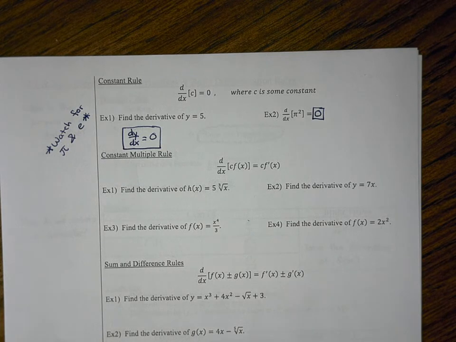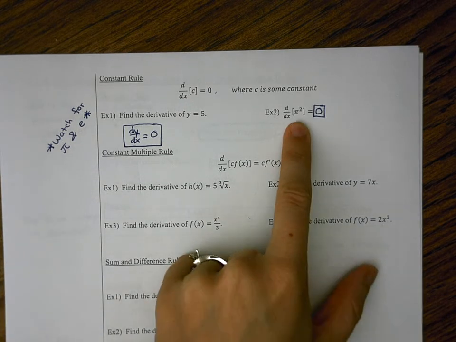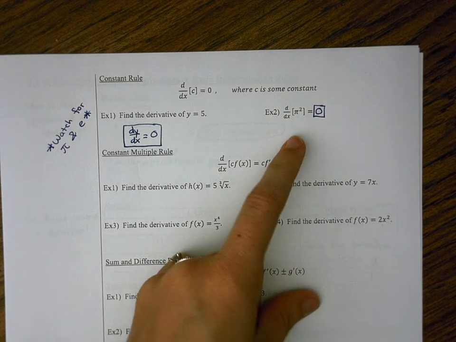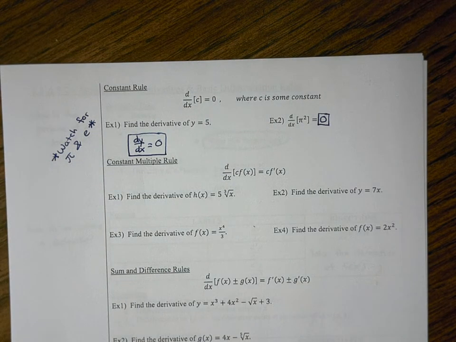I can't tell you how many students will get pi squared or e squared or something like that and try to do power rule on it. But pi and e are not variables. I don't have a base of a variable, so I wouldn't be doing power rule on it. So the derivative of a constant is 0.